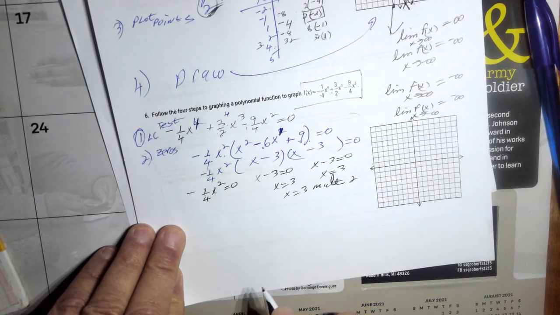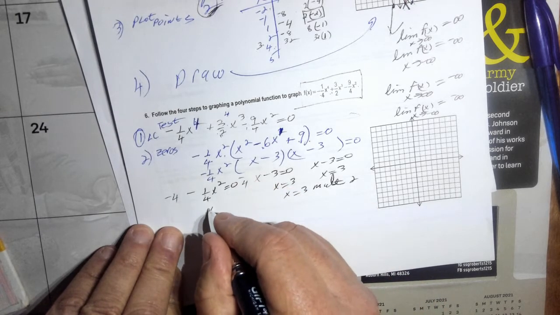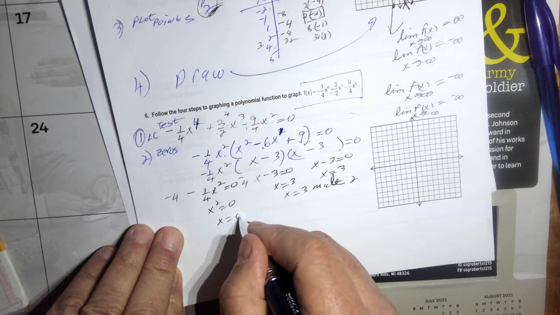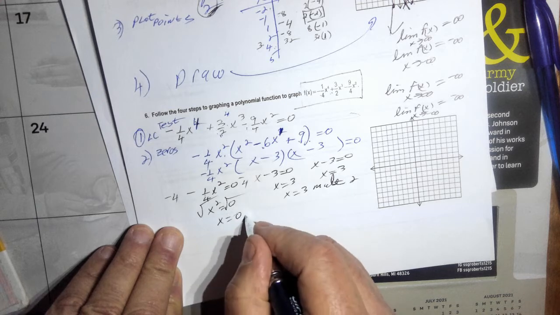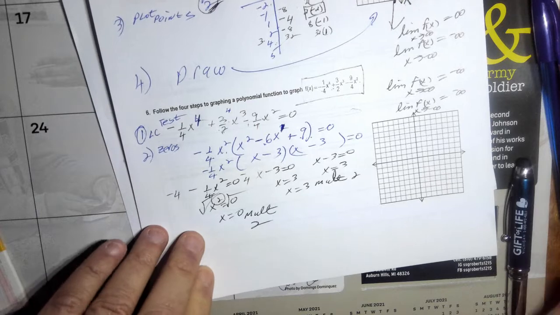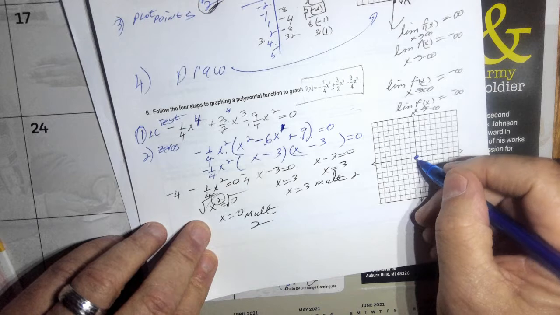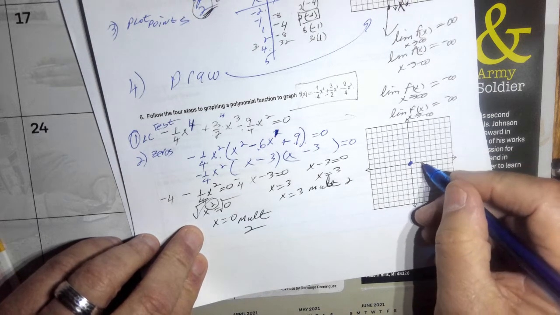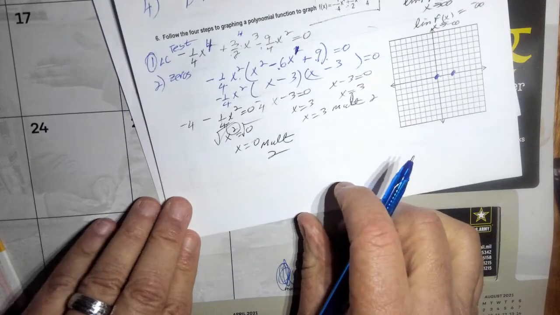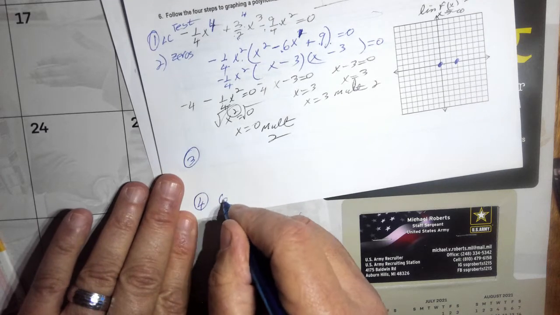Here you multiply this side by 4 negative, this side by 4 negative, you get x squared equals 0. X equals 0 when you take the square root, that's a multiplicity of 2. How do we know it's a multiplicity of 2? Because that's the second degree there. So just to make my life easy, I'm going to put down here 0. We know it bounces on 0. And it also bounces at 3. So we got to do points to the right and the left. So that's step 3. Step 4 is a graph. We're doing that as we go.